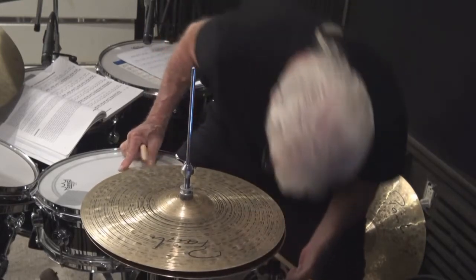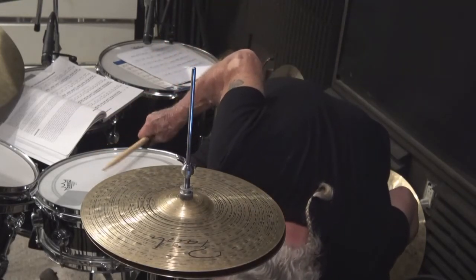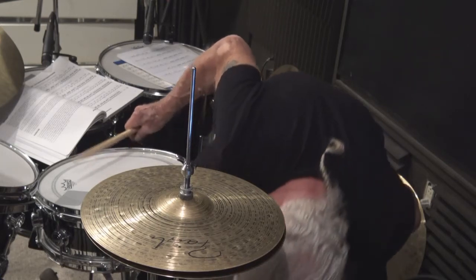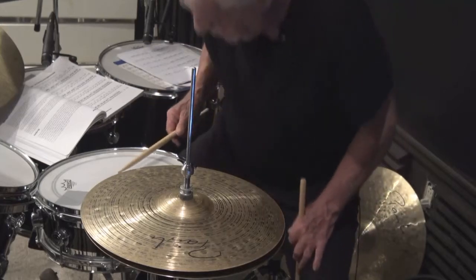And there's something in there. Sounds like shit.